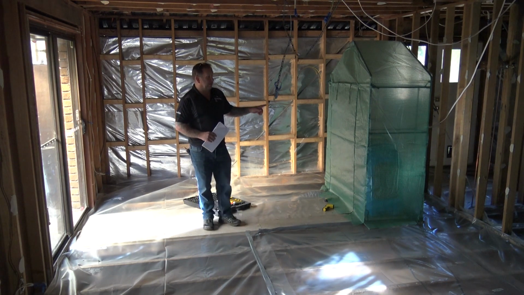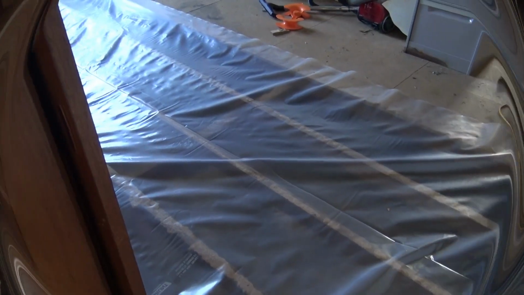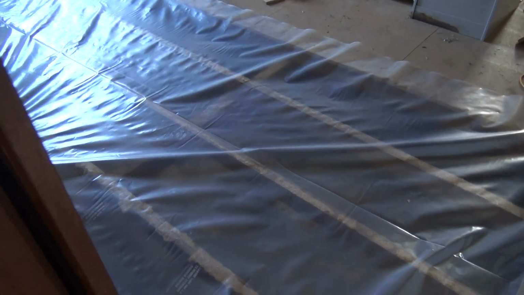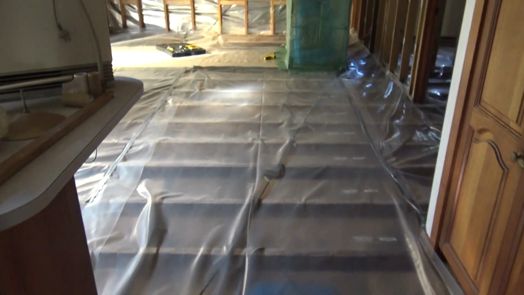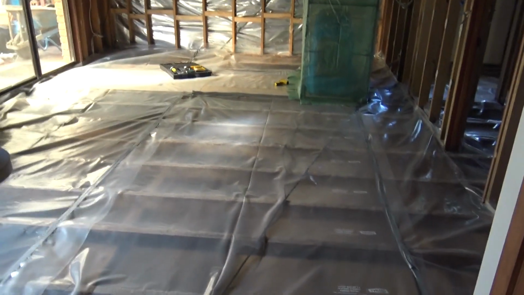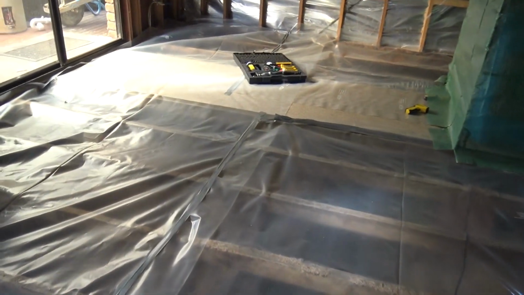I'll give you a look at the tent inside so you can see what sort of setup we've got in there too. So as you can see, we've had to cover the floor in here to contain our efforts as well. So this is the flooring here that we've had to seal off. Oh, better not tread in between the joists, that's a bit dangerous.